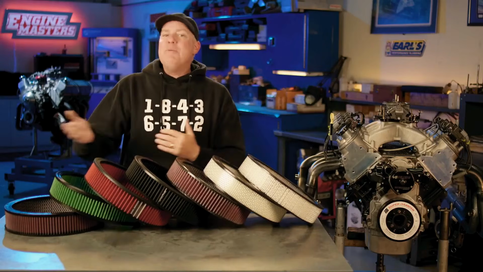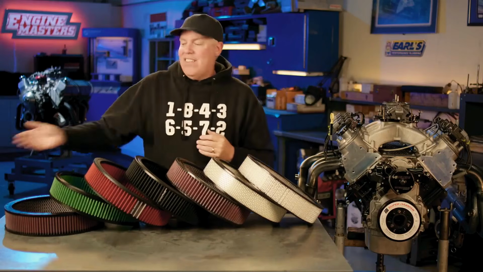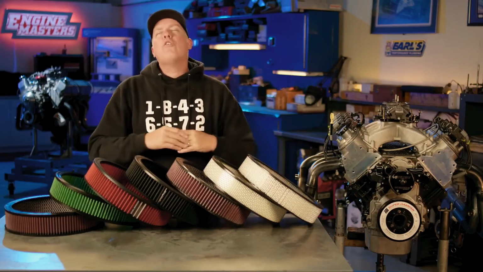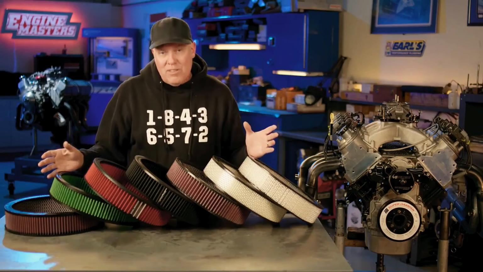This time we're gonna find out which color air filter element makes the most power. Not really, but kinda, because man, you can see they come in a variety of colors and styles. There are so many air filter elements available on the market these days. I just want to do a quick shootout to find out if there's really any differences in any of them.